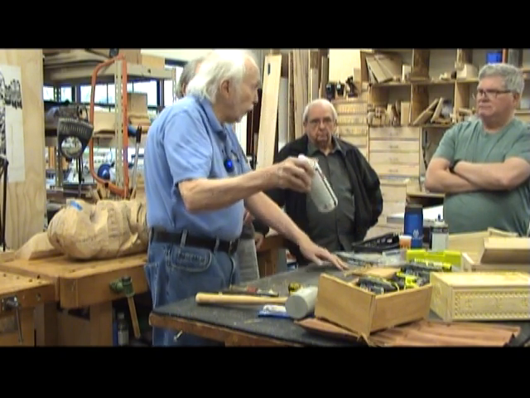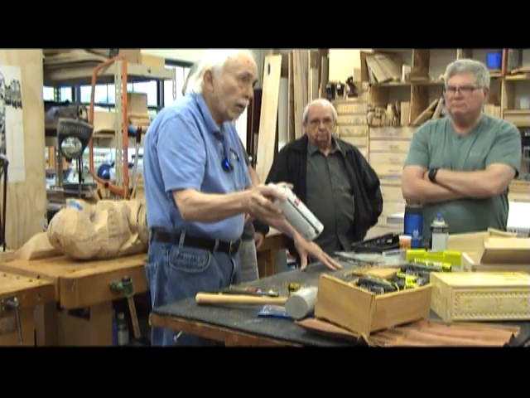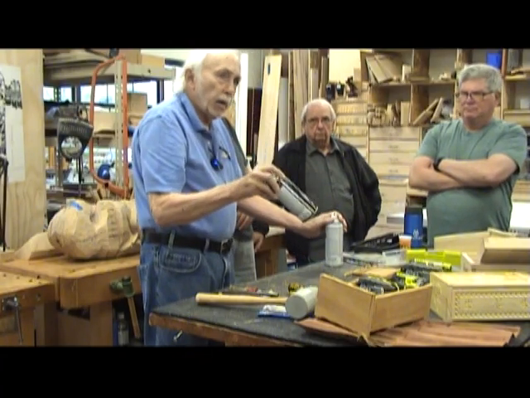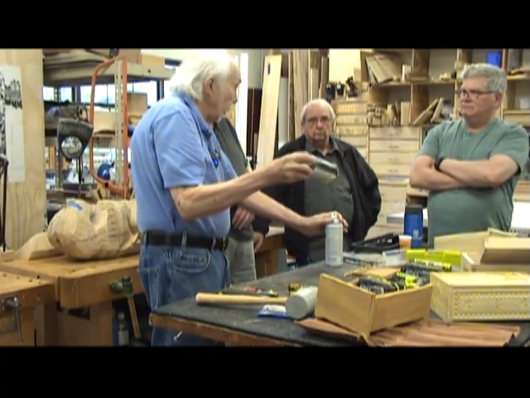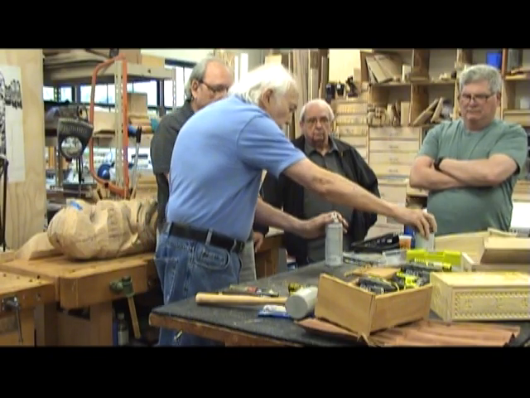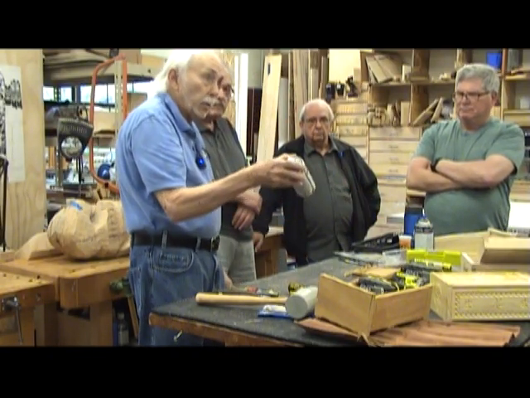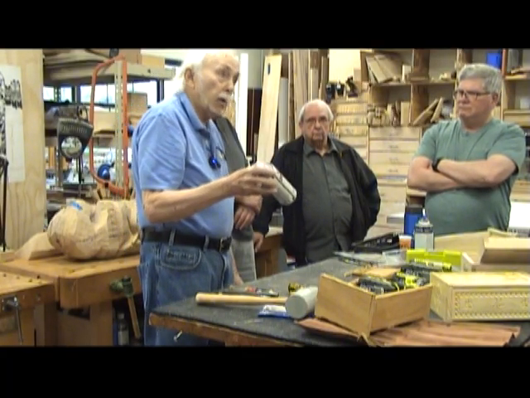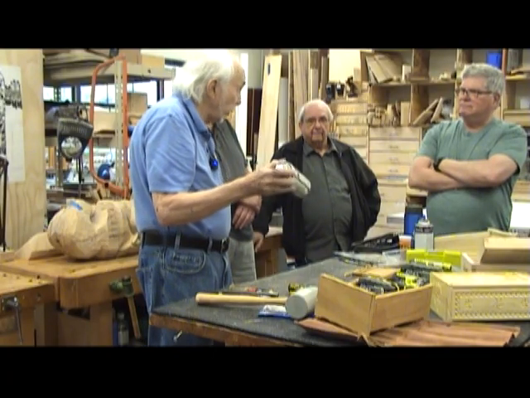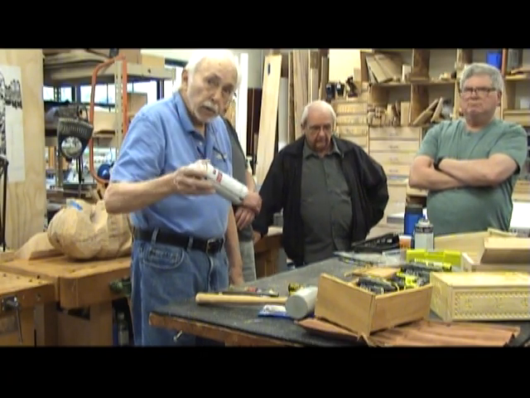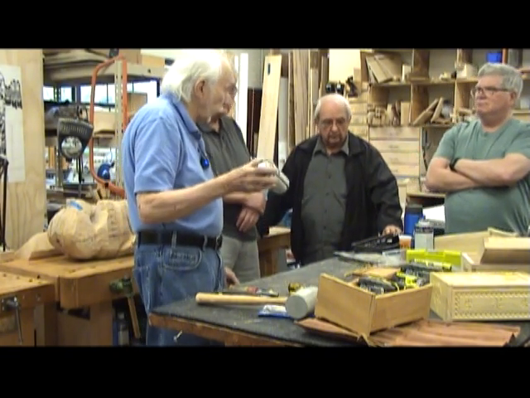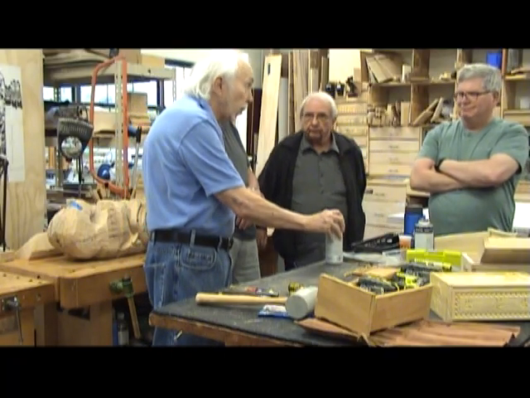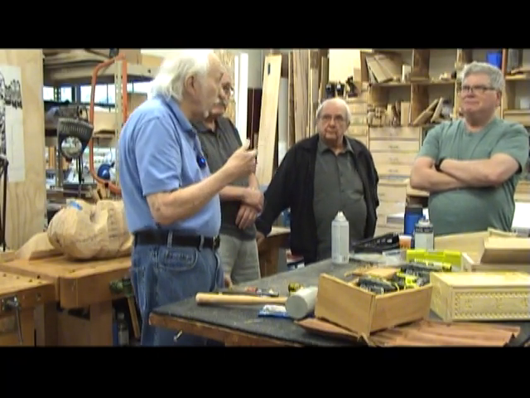I want to mention this. This is a Rust-Oleum product, and it's crystal clear, where the polyurethane always has a yellowish tint to it. Some people don't like that. I found that this Rust-Oleum crystal clear is just that. It's very clear, and a much harder surface. Rosa's box that's on her chest of drawers is this material, and it's very clear.